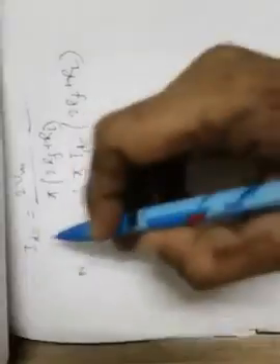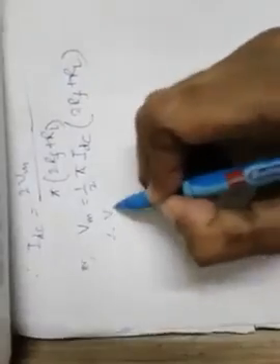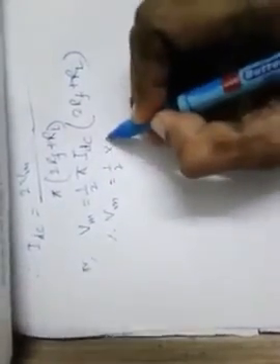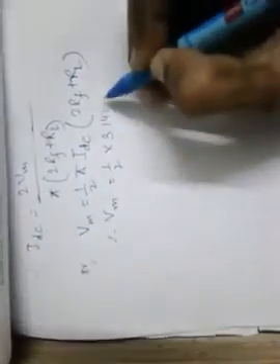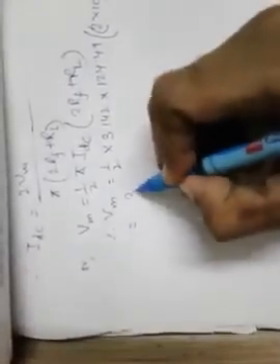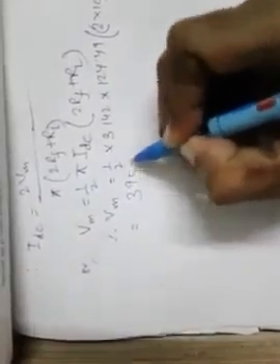Rf and RL are also given. So putting those values, Vm is half into 3.142 into 124.49 into (2 into 10 plus 2000). Putting all the data and calculating, you will get 395 volt as Vm.